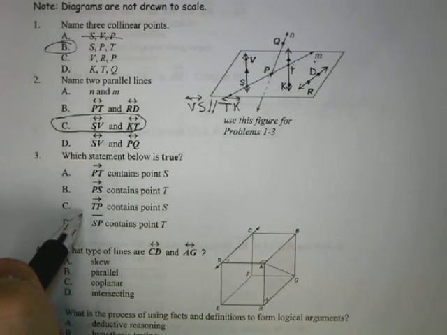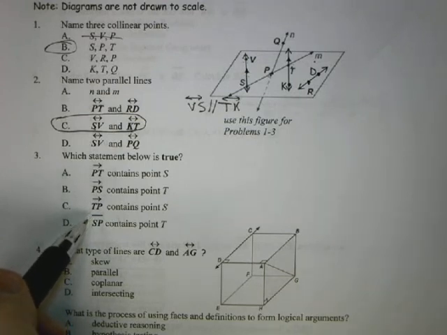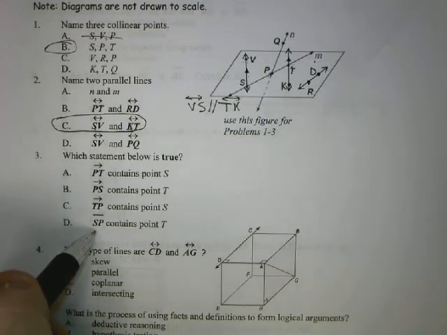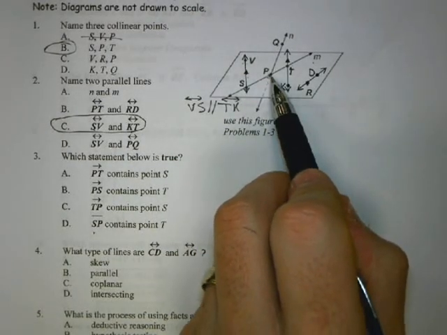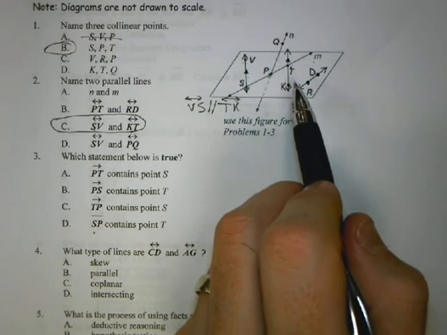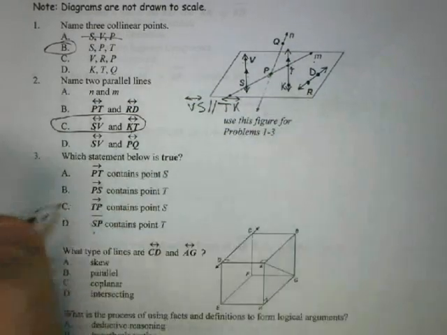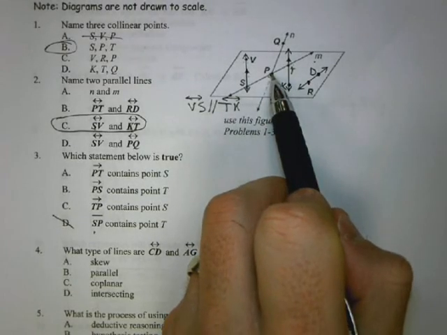Number 3, you need to see which statement is true. And notice on these, answers A through C are all rays. Answer D is a segment. So that's the part that's going to be different. Normally, if they gave us lines, we look at what it contains. It's just finding the point on the line. We have to be careful here in the types of lines. For example, with SP, that's a segment that starts at S and goes to P. It doesn't go beyond points S and P. It's everything between them. Well, T is not between them, so that's out.